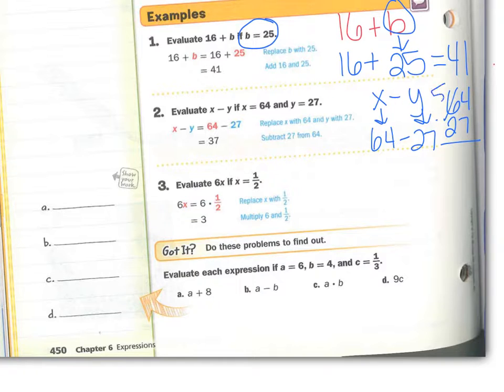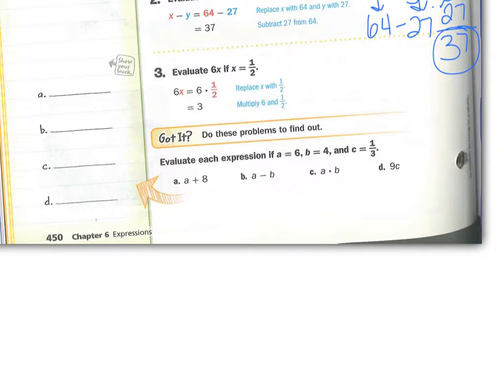Okay, so we can show our borrowing, and then we would get 37. So the value of that expression is 37. The next one I want to look at is with a fraction. Now don't freak out because you see a fraction. You all know how to work with fractions.